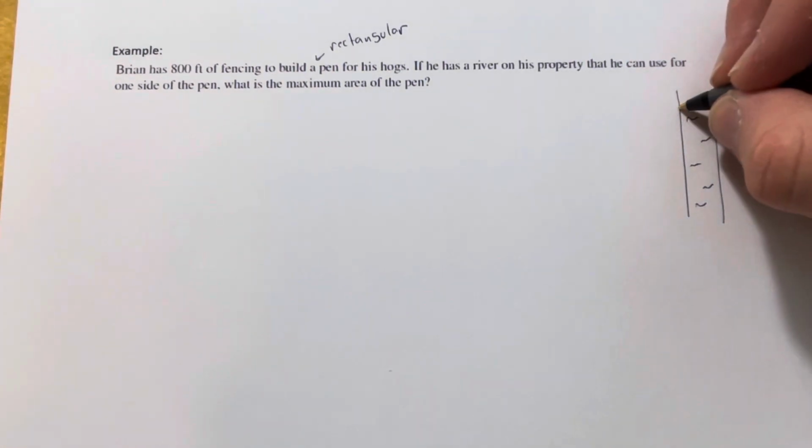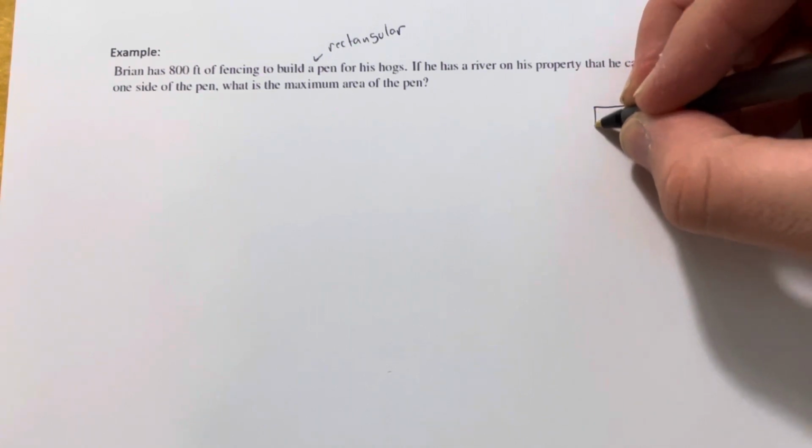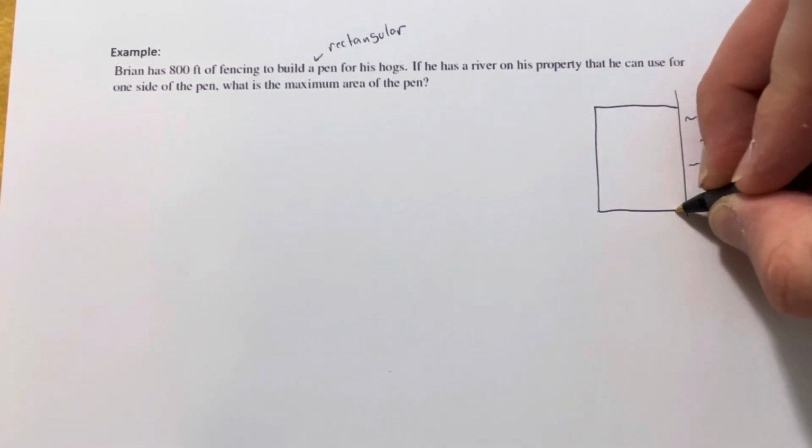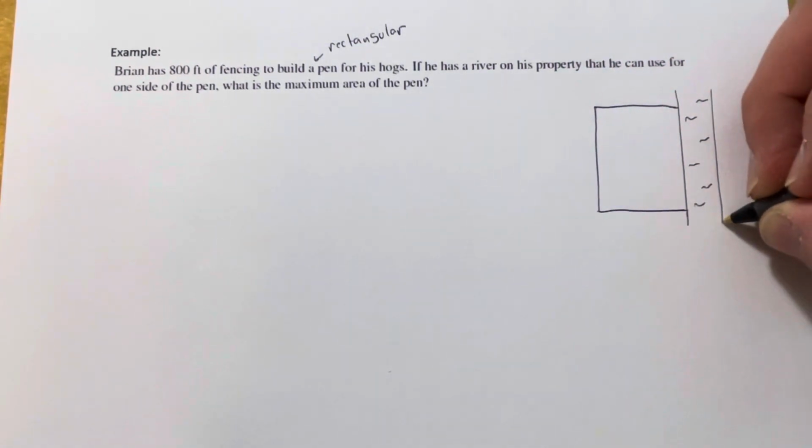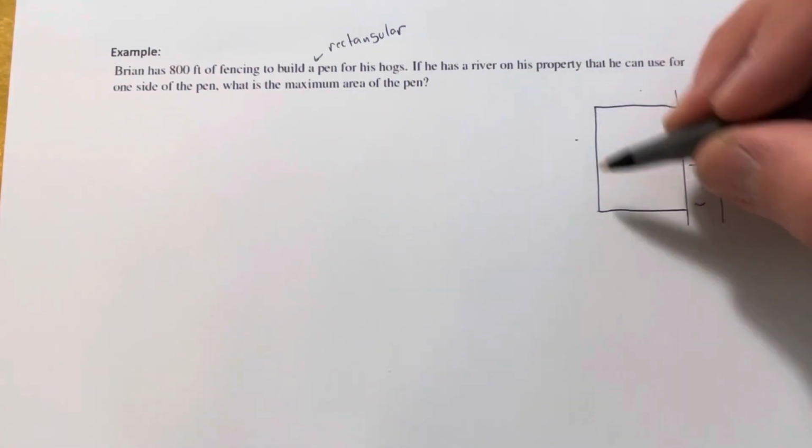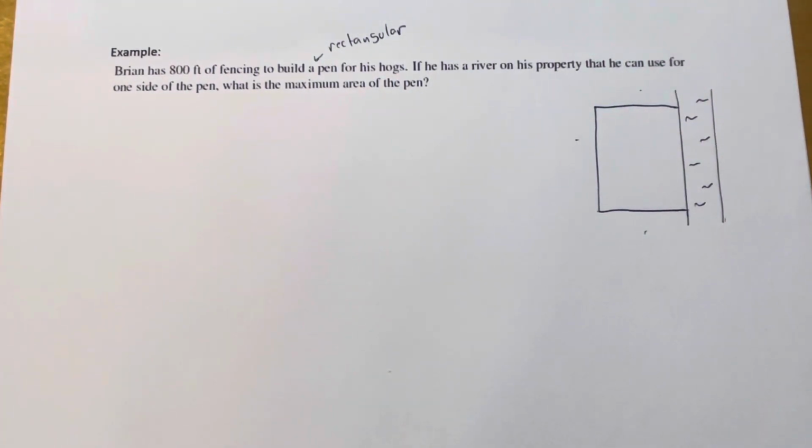And what we want to do is build a rectangular fence on this property where we really only need to use the fencing for 3 sides of that fence, because the 4th side is the river. We don't need to put a fence along that river. That's what's being implied here anyways.